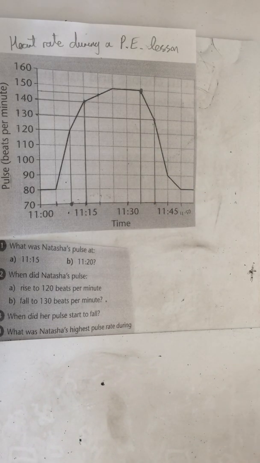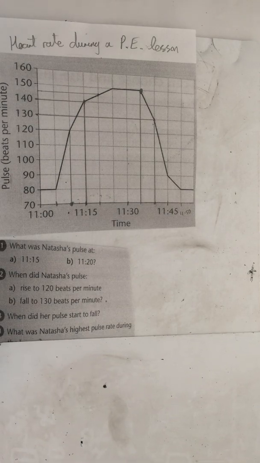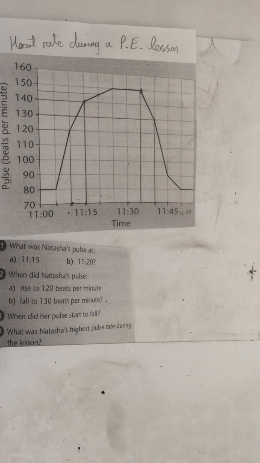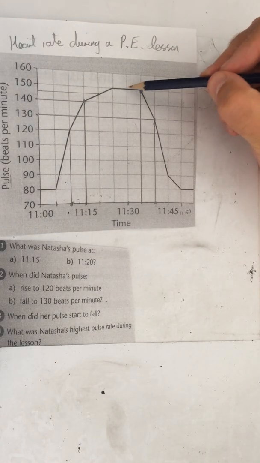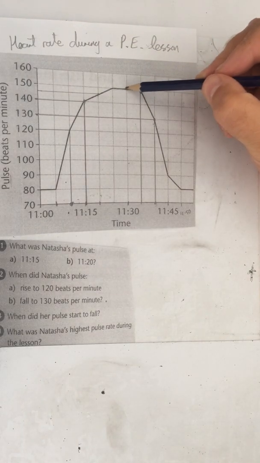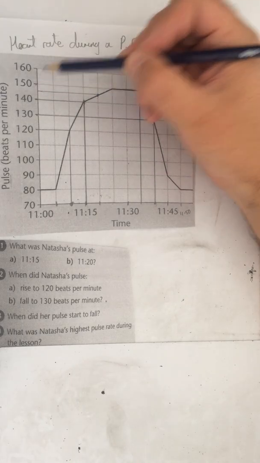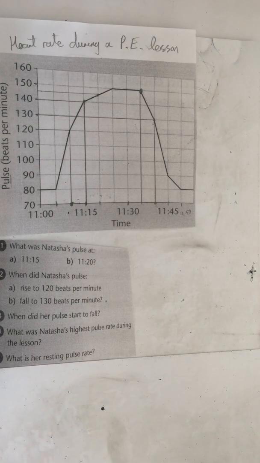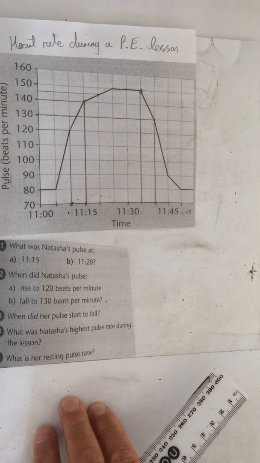What was Natasha's highest pulse rate during the lesson? Let's have a little look. Work that one out for yourself, nice and easy. What's the highest pulse rate? So this is the top of our line, isn't it? This is the highest point, so we just go across: 150 beats per minute. What is a resting pulse rate? Have a think about that, okay? A resting pulse rate.